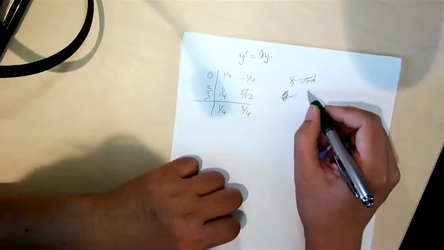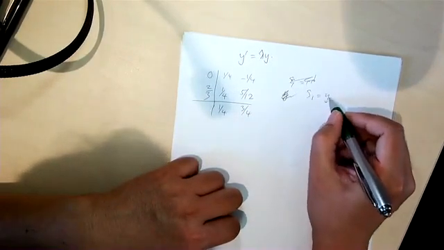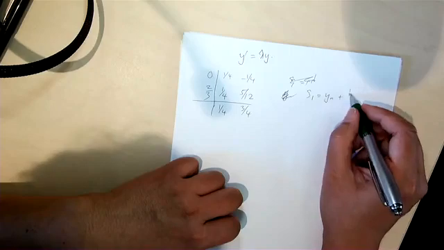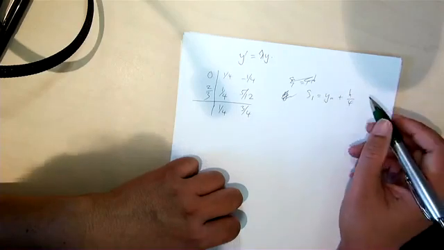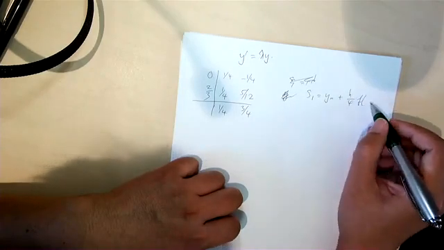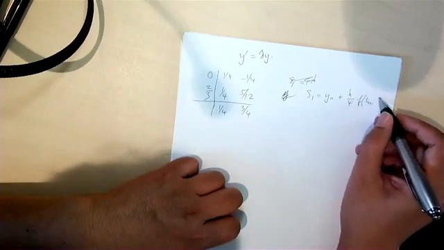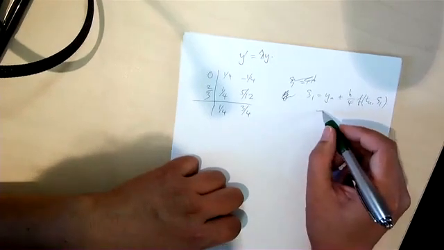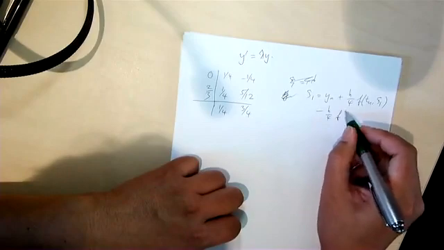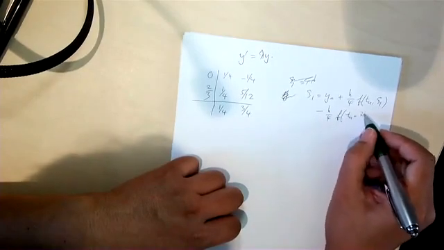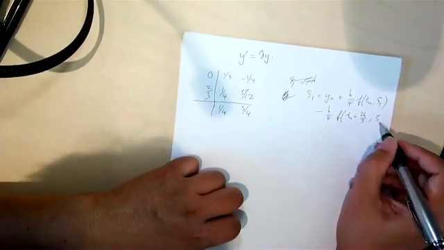So xi1 will be yn plus h/4 f of Tn xi1 minus h/4 f of Tn plus 2h/3 xi2.